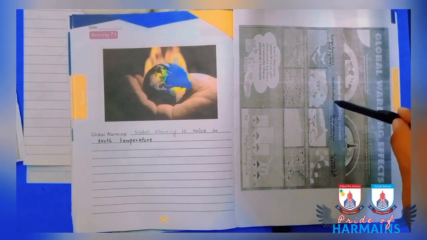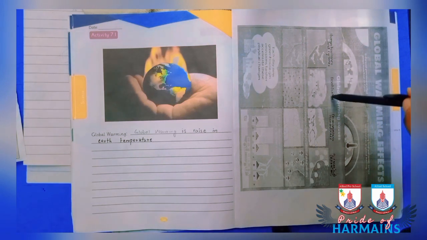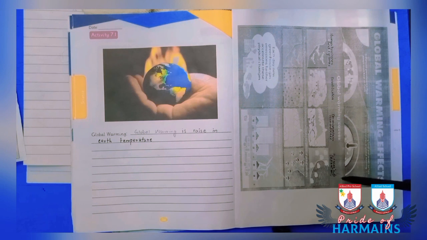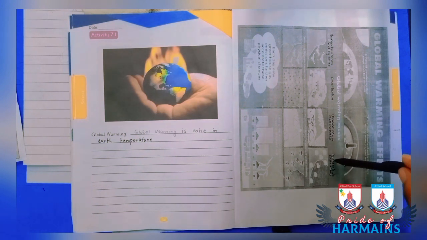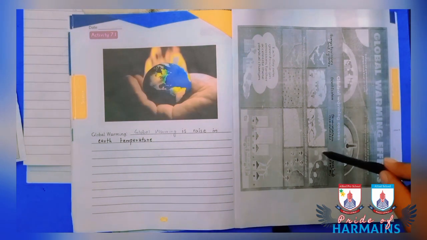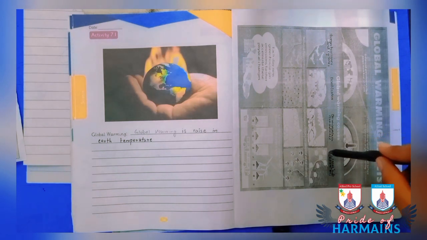Then coming toward the second, desertification. Many lands are converting into desert ecosystems. Then glaciers and ice caps are melting. After that, sea levels are rising and sea shores are rising up. So you should take preventive measures to avoid all these effects, so that earth could be a good place to live.